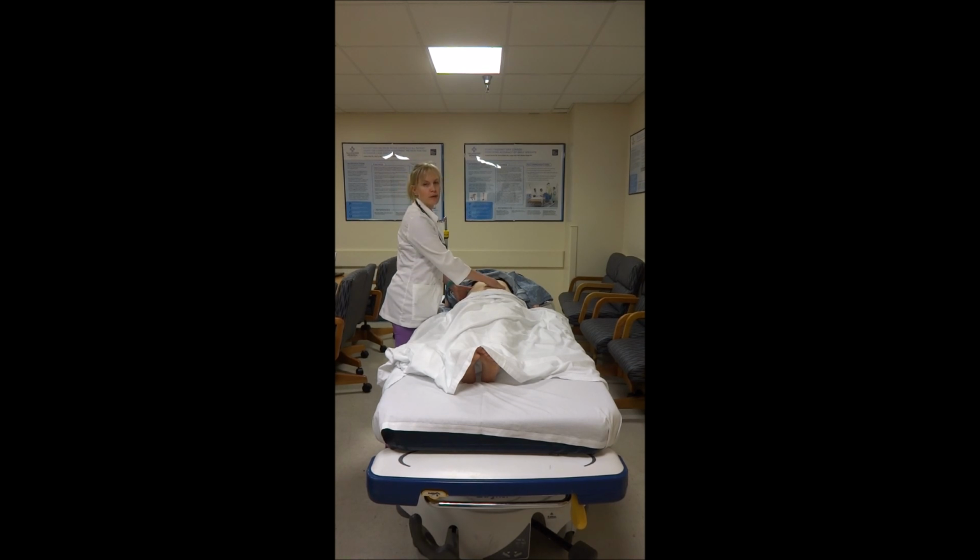For palpating, you want to start with a gentle palpation throughout. You're noticing that your patient's not in pain or wincing or uncomfortable at all. Then for deeper palpation, you're going to ask your patient to take deep breaths in and out. And I'm palpating for the edge of that liver. Good.